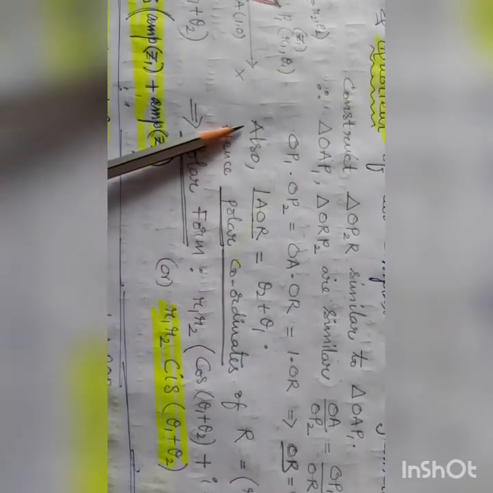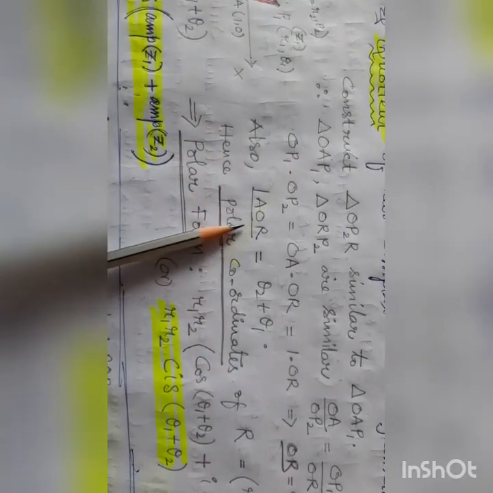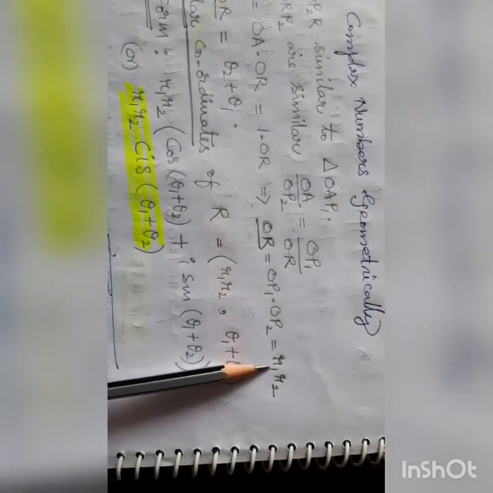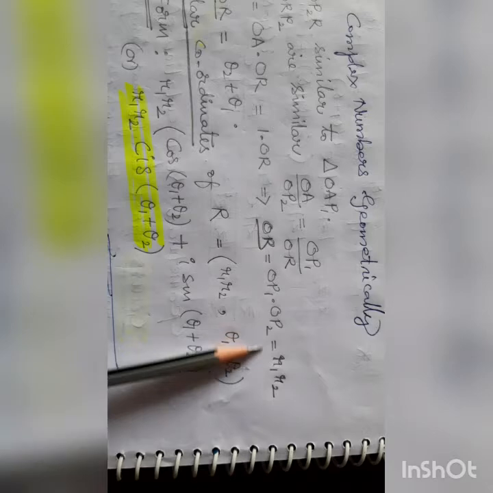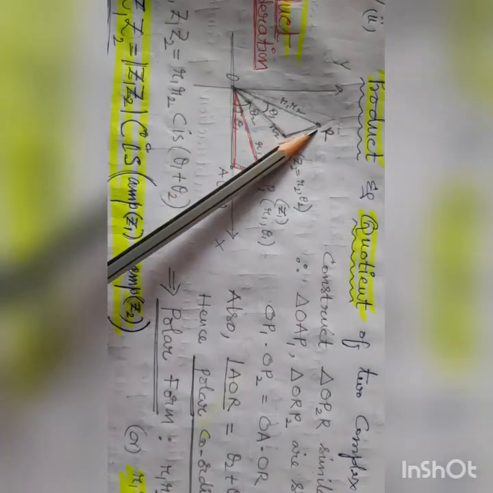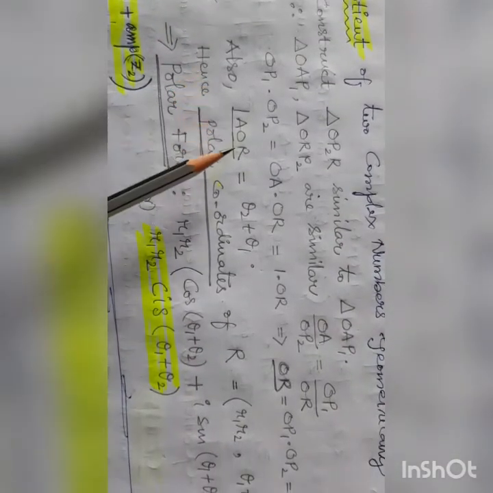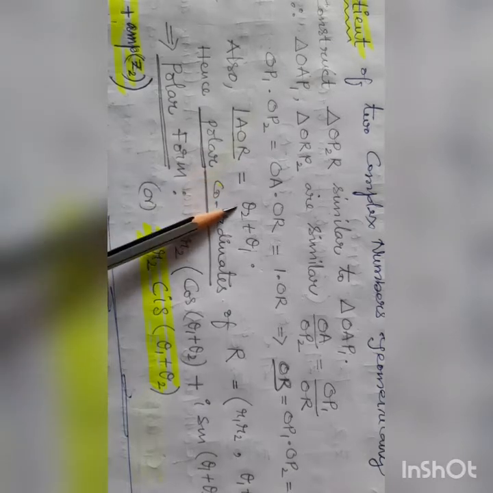Here, OR modulus we got R1 R2. And the amplitude we have to find for R. Angle AOR is theta 2 plus theta 1.